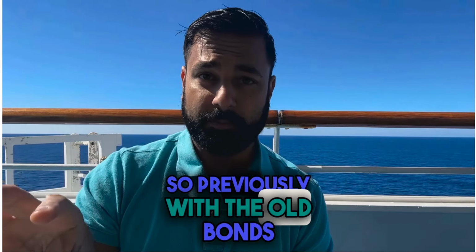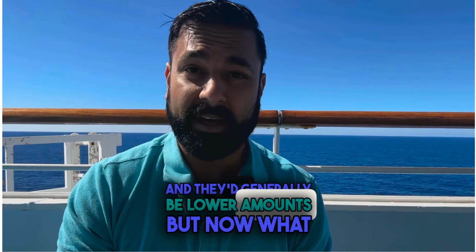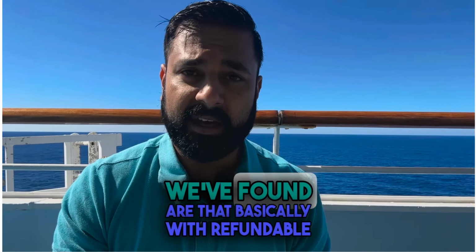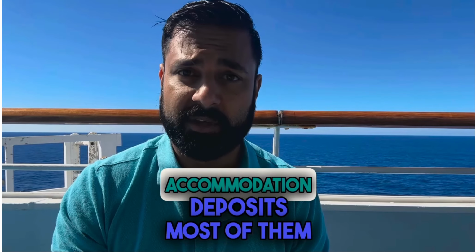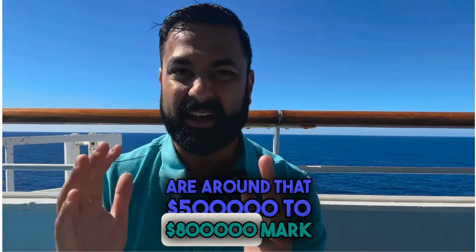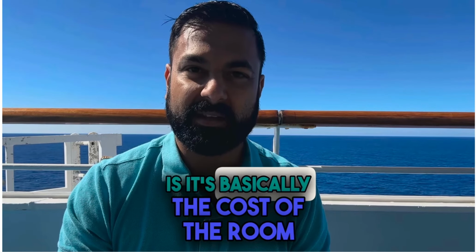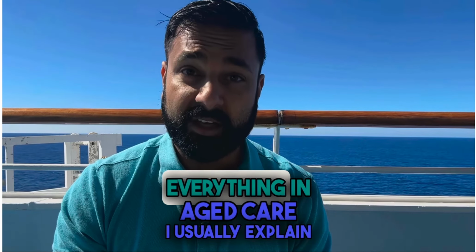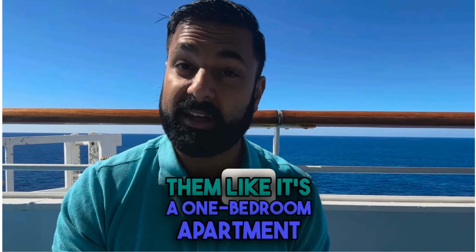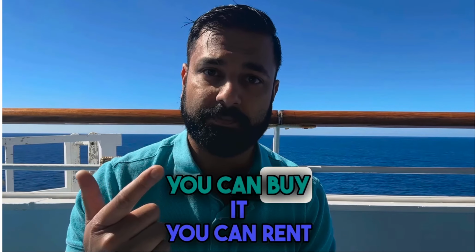So previously with the old bonds, the prices would just come out of nowhere, and they'd generally be lower amounts. But now what we've found is that with refundable accommodation deposits, most of them are around that $500,000 to $800,000 mark, roughly. And the way I explain it is, it's basically the cost of the room. Everything in aged care, I usually explain like it's a one-bedroom apartment. That's the price of it. And you can buy it, you can rent it.